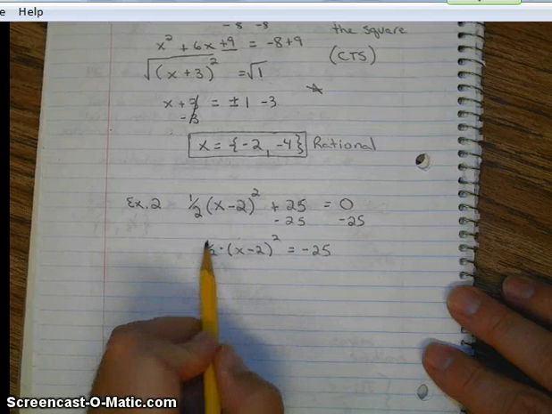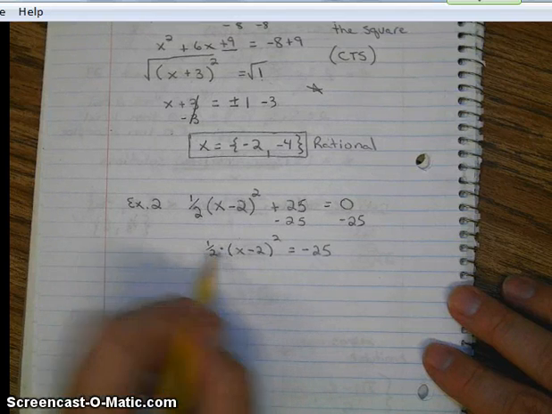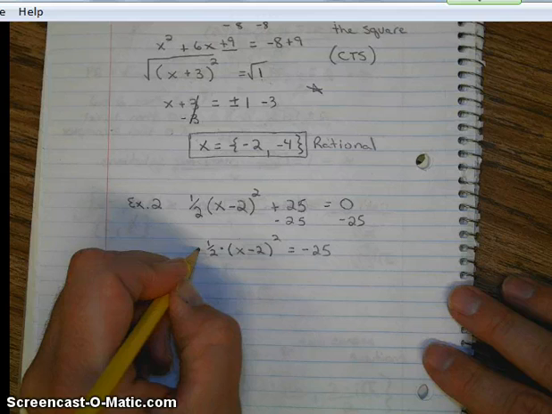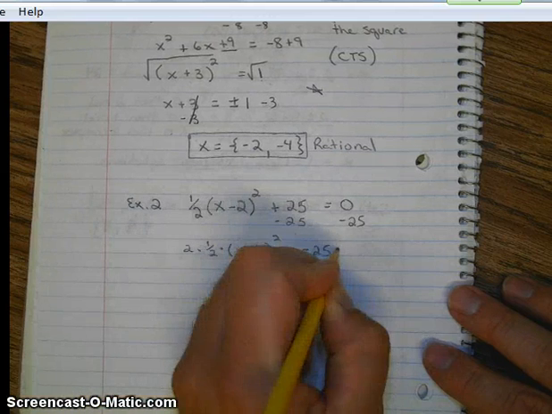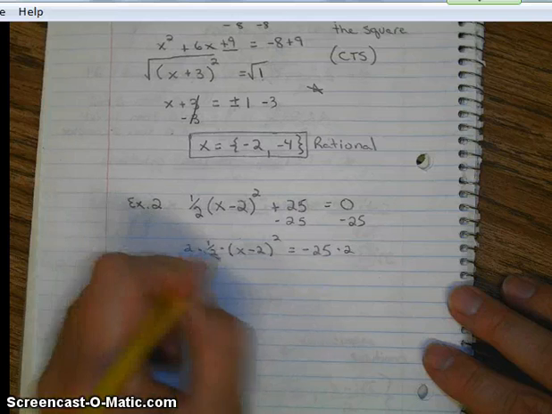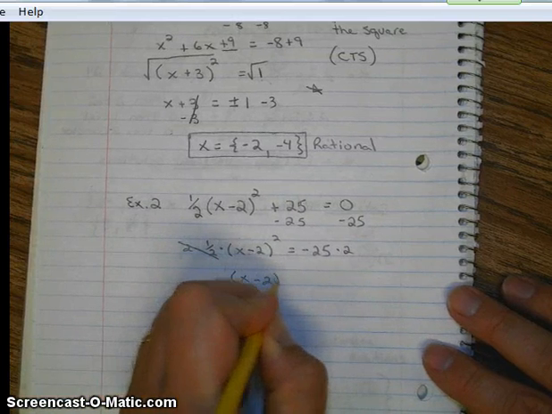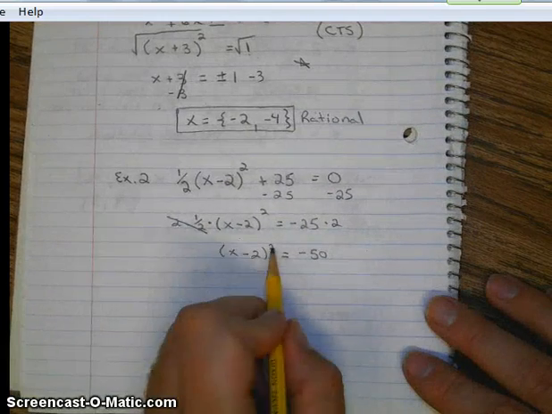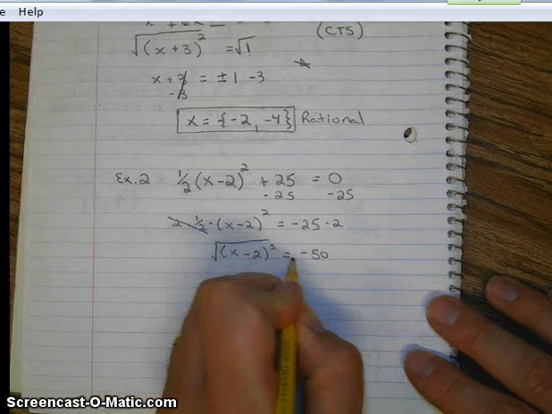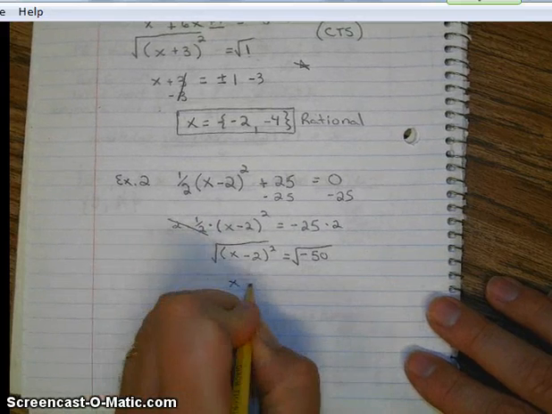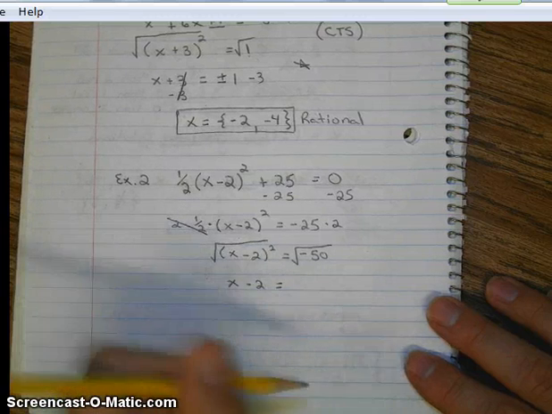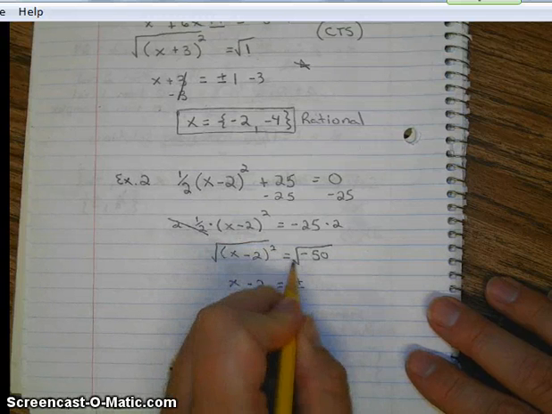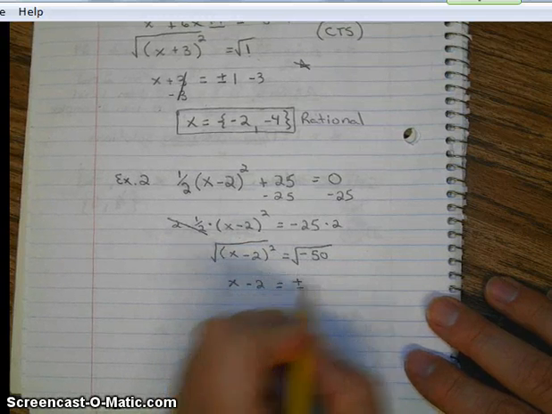So since we're multiplying by 1/2, we're going to undo that by multiplying by 2 on both sides. And then we want to undo the exponent. So don't forget that this is going to be plus or minus. Anytime you take the square root when you're solving, you're going to use plus or minus.